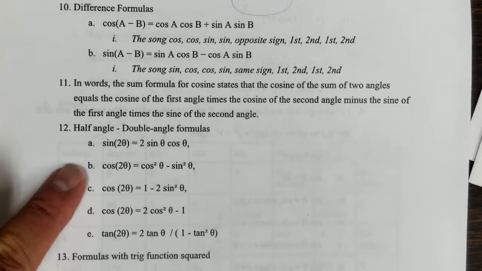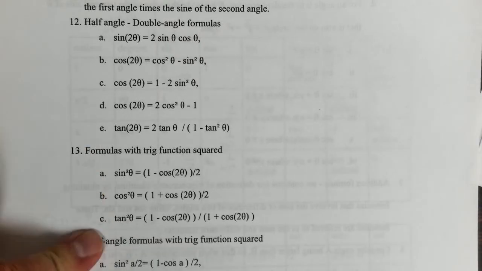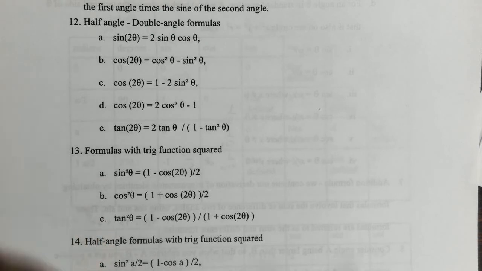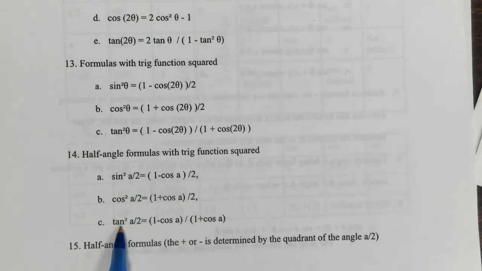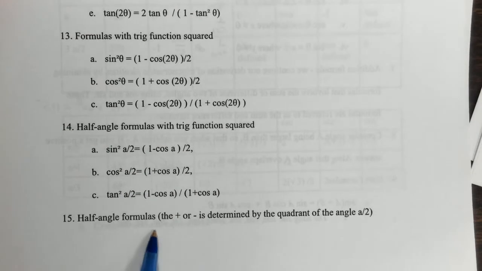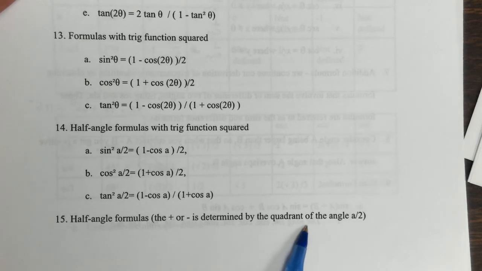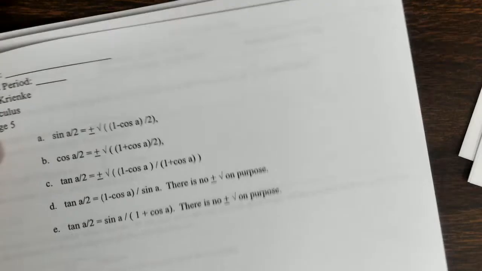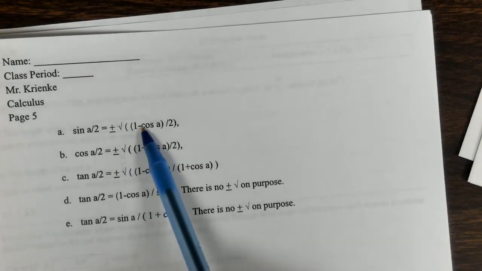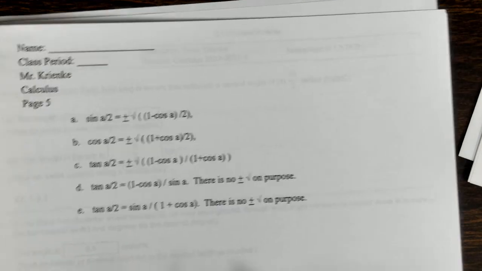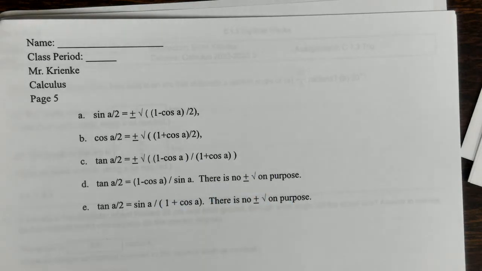There are the half angle ones, which is where it starts to get a little more complicated. There are the squareds, which are even more complicated. And there are the half angles with the trig function squared, which is pretty complicated. And then you have the half angle formulas with a plus or minus depending on the quadrant of your angle divided by 2, which are these formulas. And these are plus and minus square roots. And for the second and third tangent ones, there's no plus or minus on purpose.